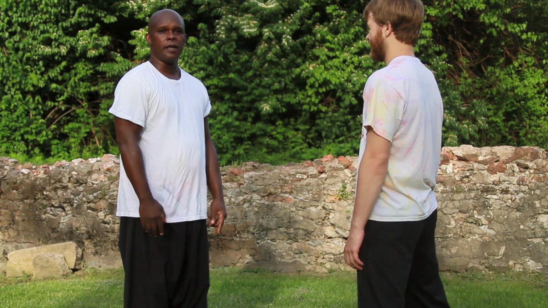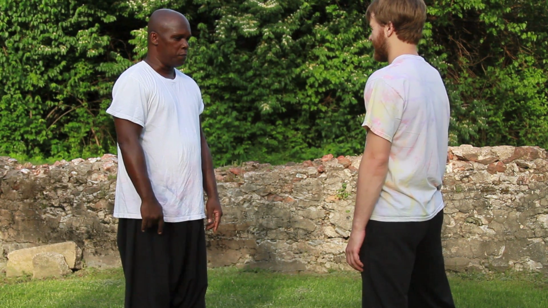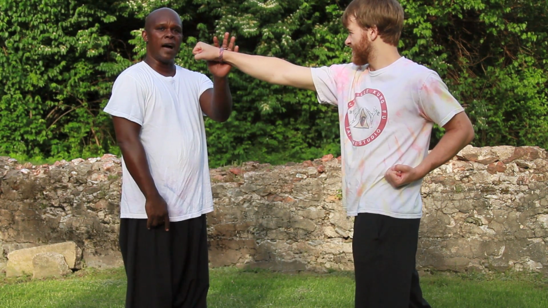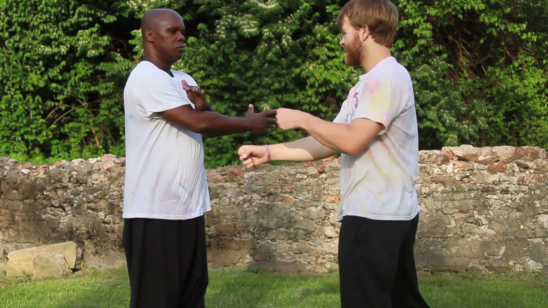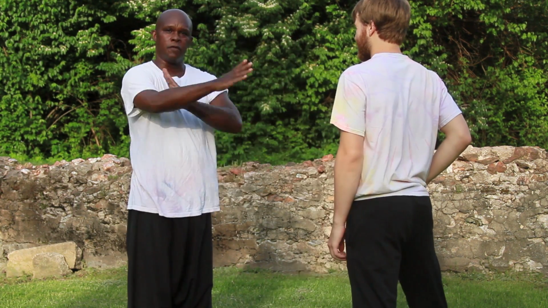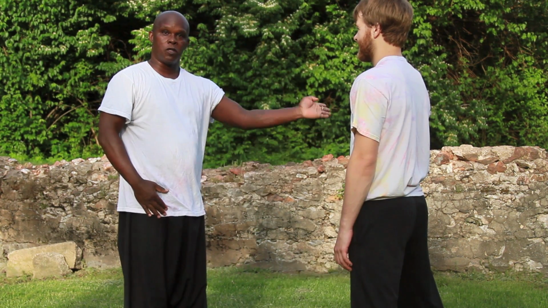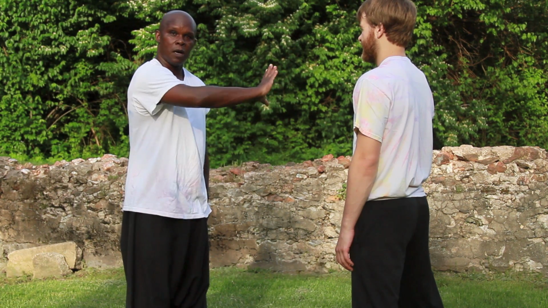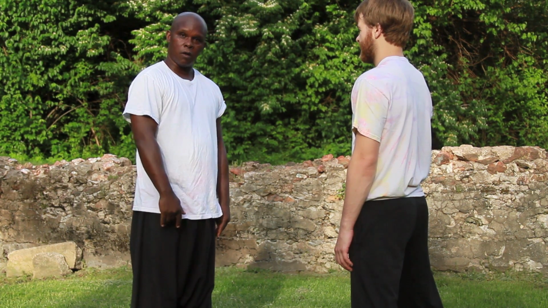I want to show you how this technique would evolve. So now if he punches 1, I can combine both blocks. 2, so now I can combine both of them. So I have my vertical block working for me, and I have my horizontal block working. And this is how they would work.